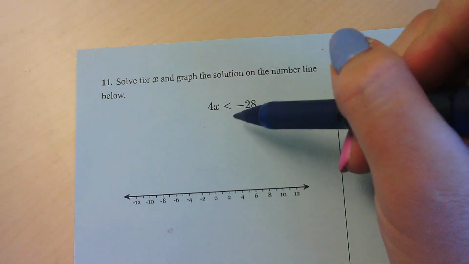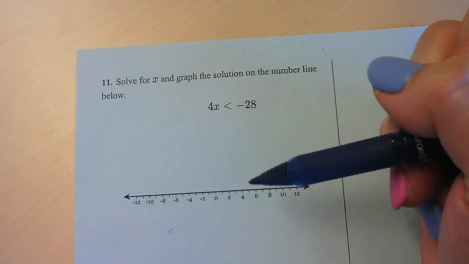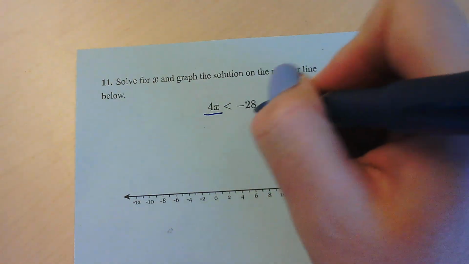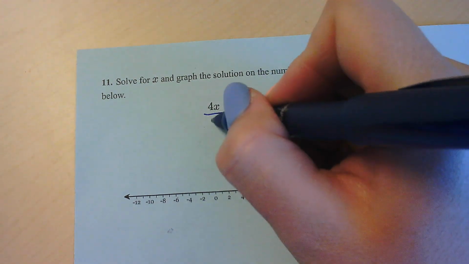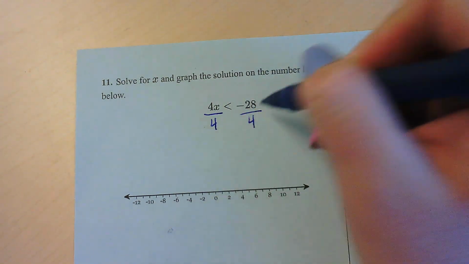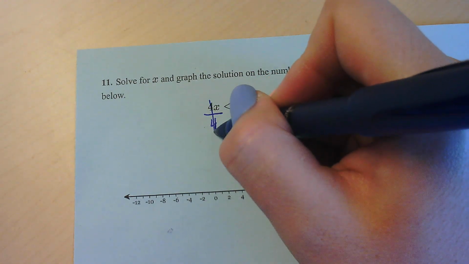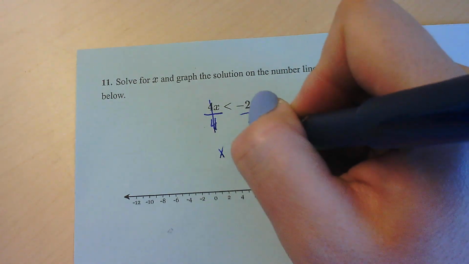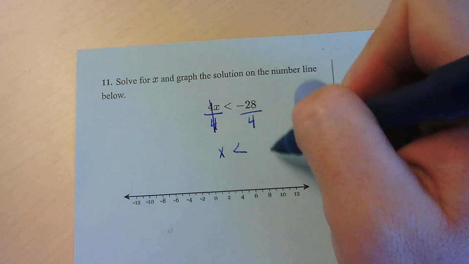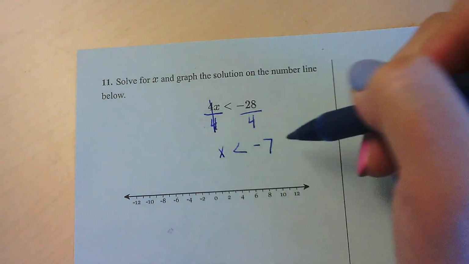Okay, same thing. 4 times x, that's multiplication. The opposite is division. I'm going to divide both sides by 4 because I don't want 4x, I want 1x. 4 over 4 is 1. I'm left with x is less than negative 28 divided by 4, which is negative 7.